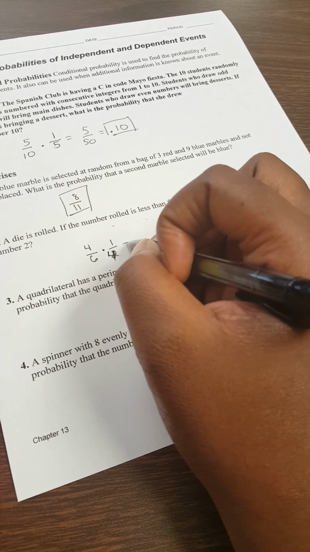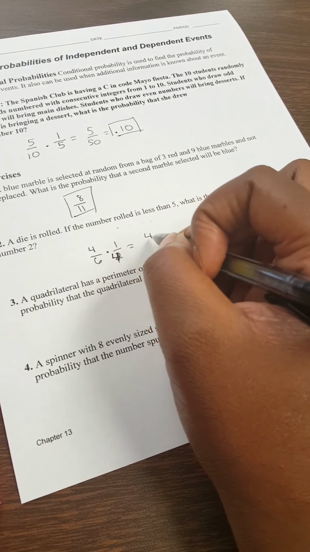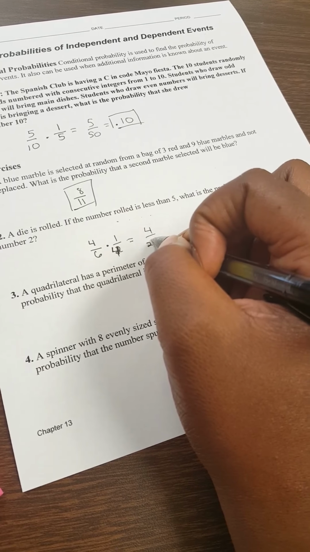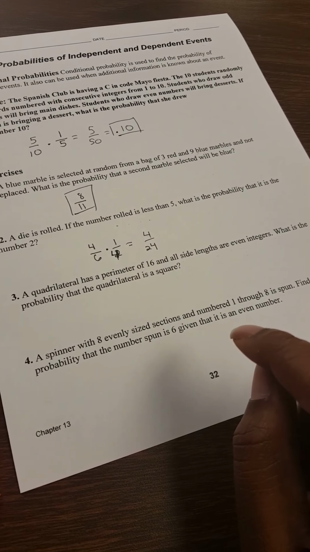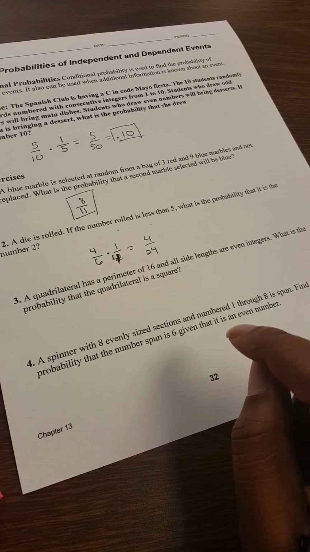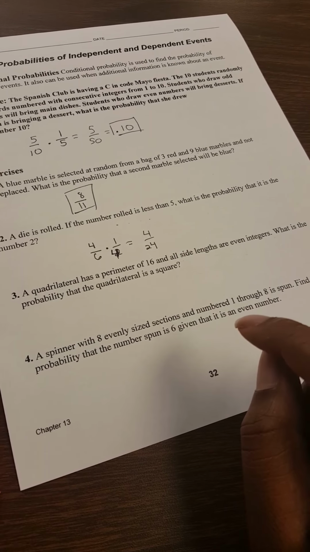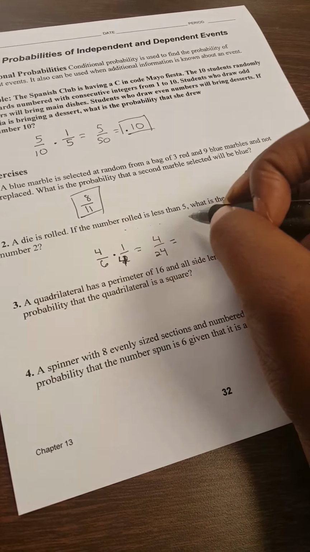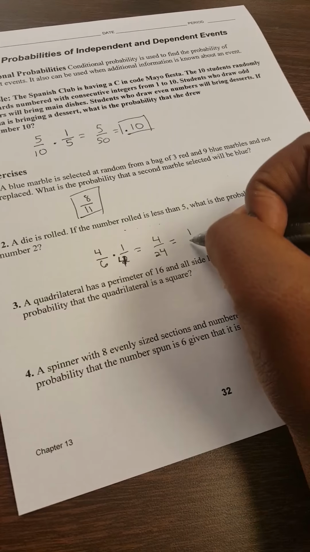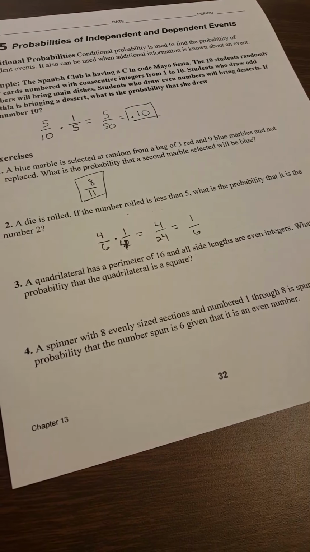Sorry. So that would leave me with 4 over 24. Which I can simplify to 1 over 6.